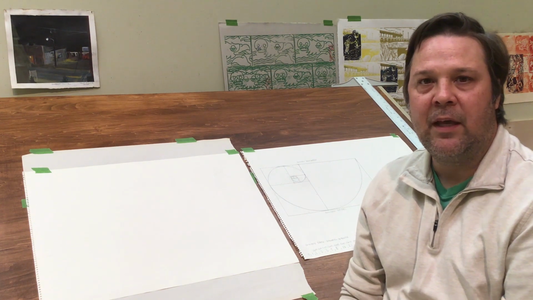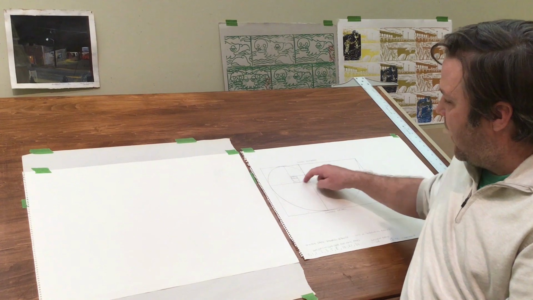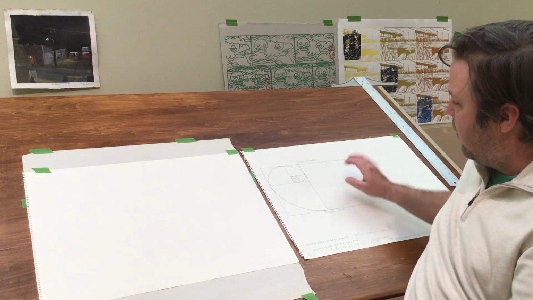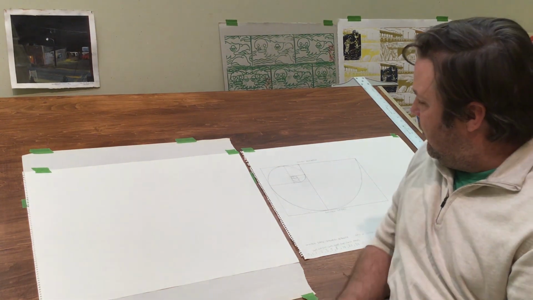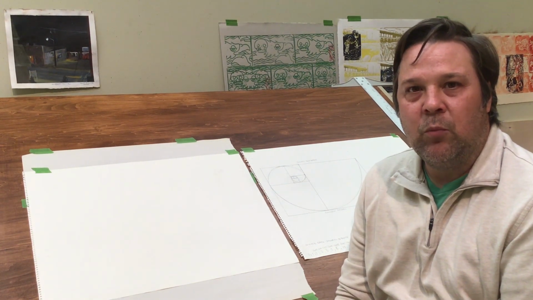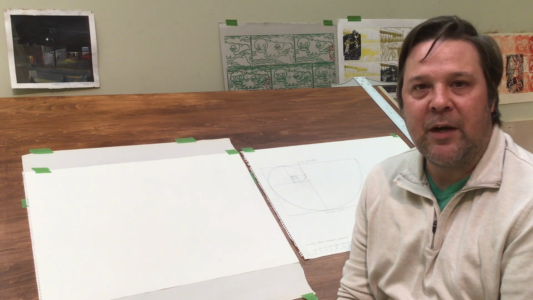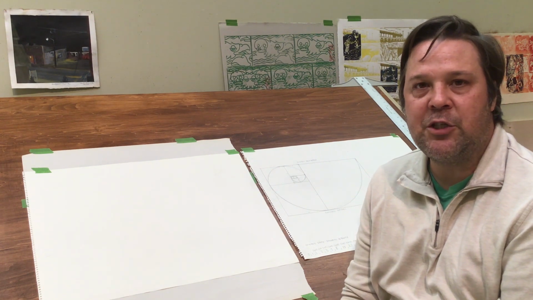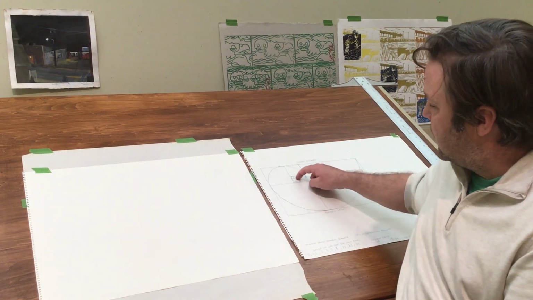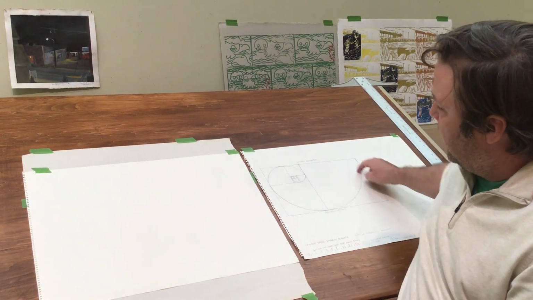Today I'd like to talk about the Fibonacci sequence and the golden ratio. And we're going to make a golden spiral like this one on this table. Euclid was a Greek mathematician that, we think, was one of the first people to start writing about the golden ratio. And we use the golden ratio in order to create this golden spiral and golden rectangles. We're going to use the Fibonacci sequence to do that.